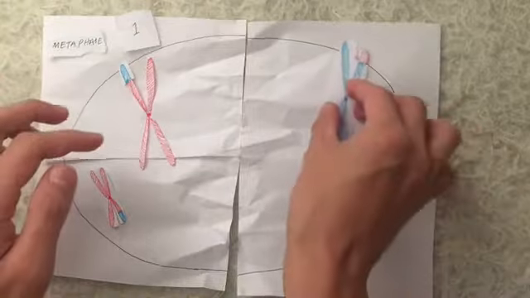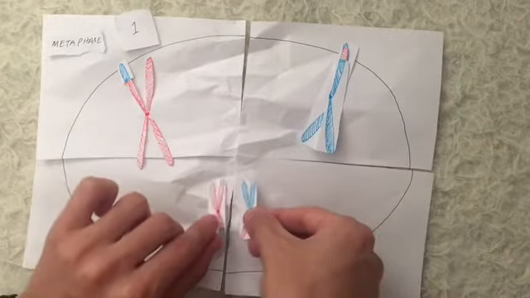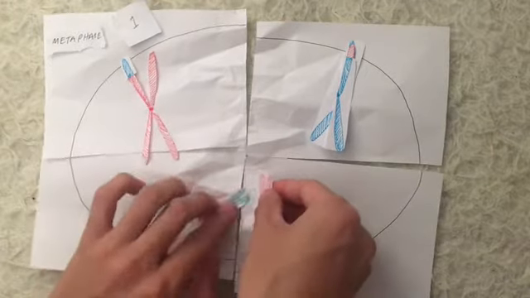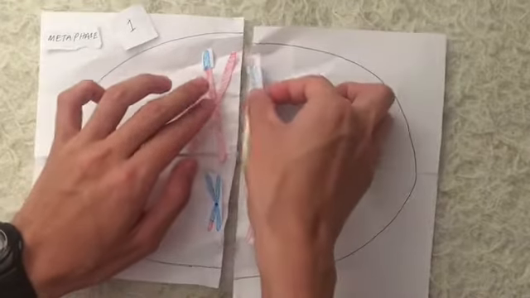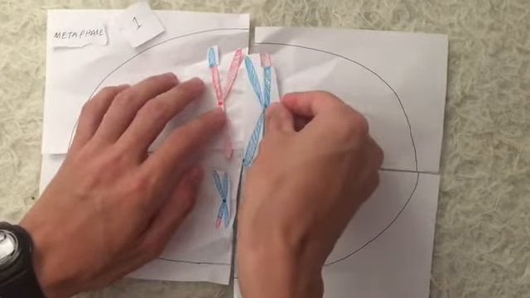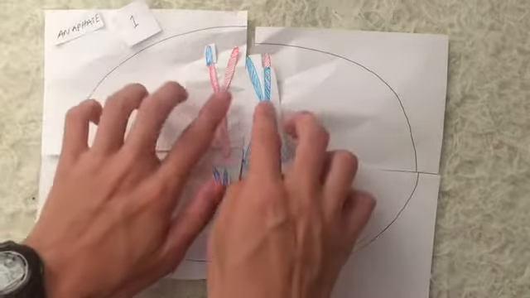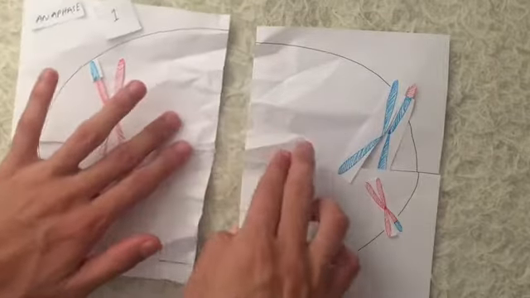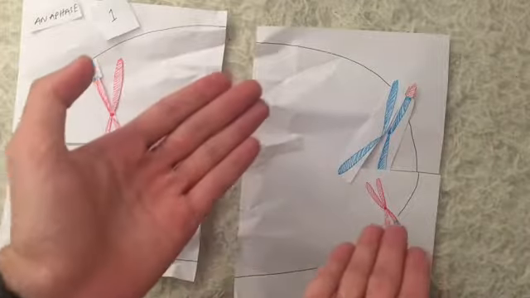Now sometimes you can arrange it so this one goes right here during metaphase, and this one stays the same right there. So during anaphase, this one goes to the other side, this one goes to the other side. So one cell has a different set.